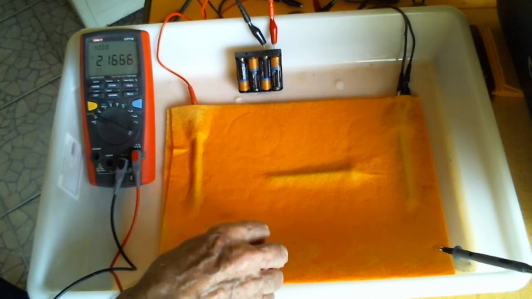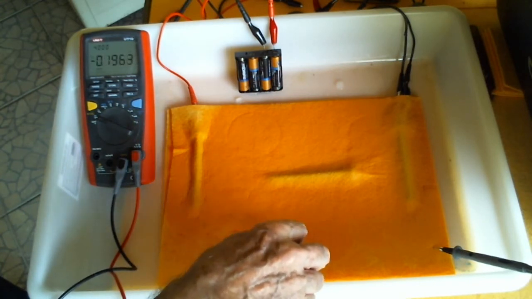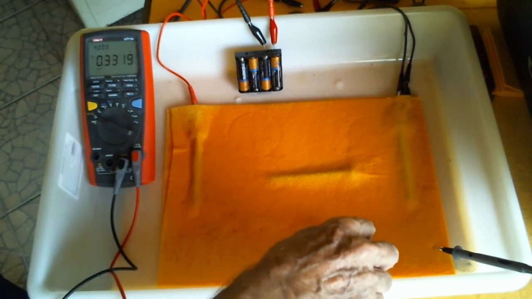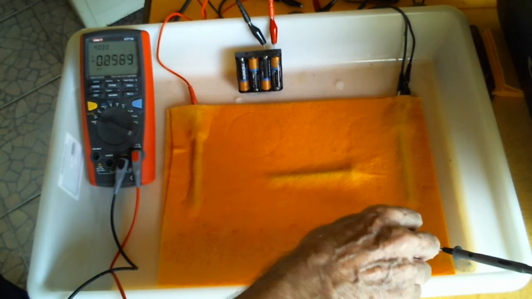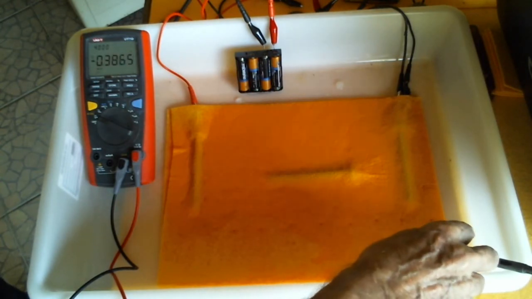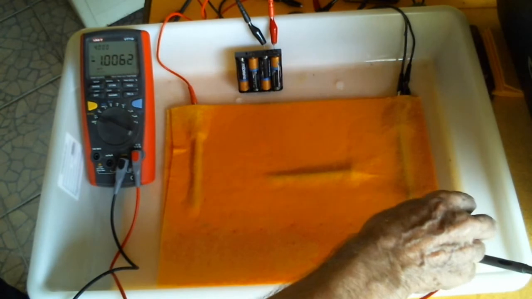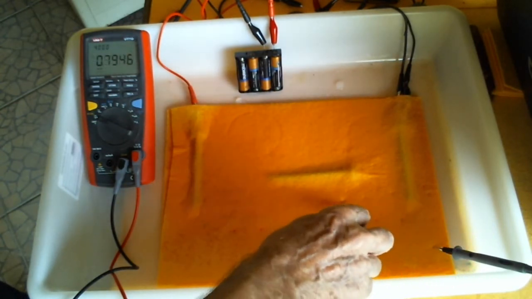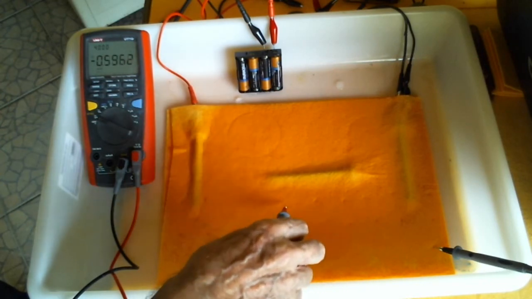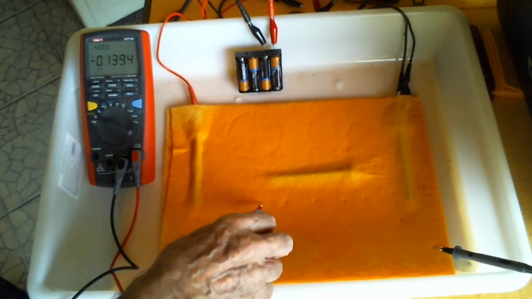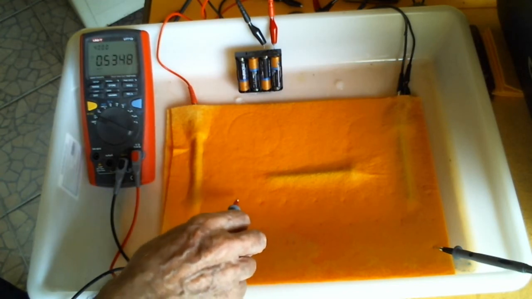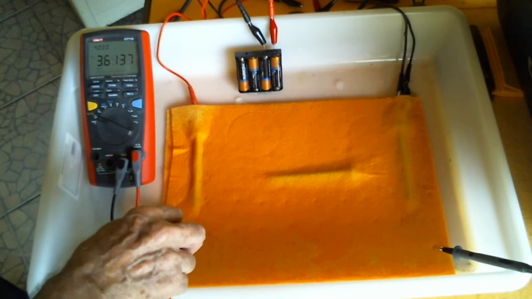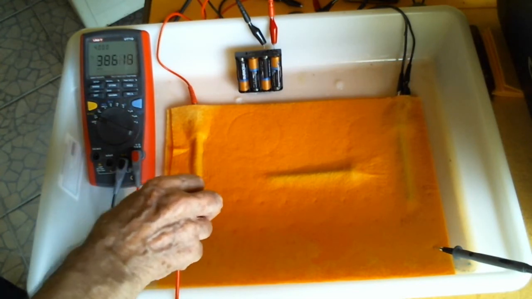in a pattern that can be mapped on a computer to show the disposition of the charges in the electrolyte.